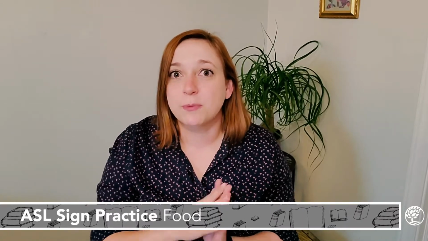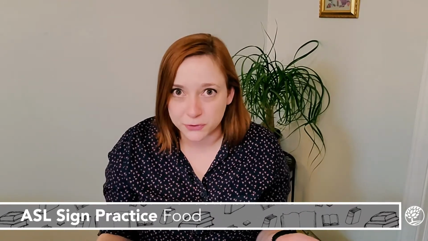So in our food story time, we're going to learn a lot of different signs for foods and also how to process foods. So how do you make foods? So apple is going to be our first one. We take our X sign, just like this, put it up here by your cheek and twist. And that means apple.